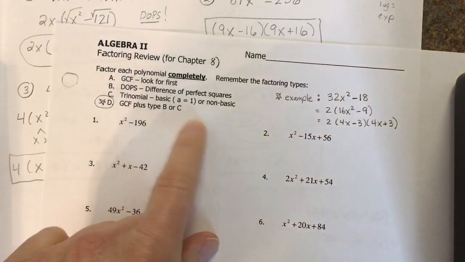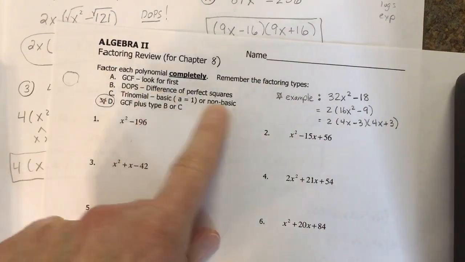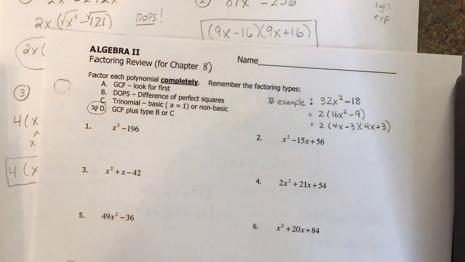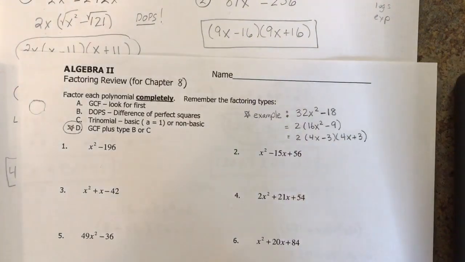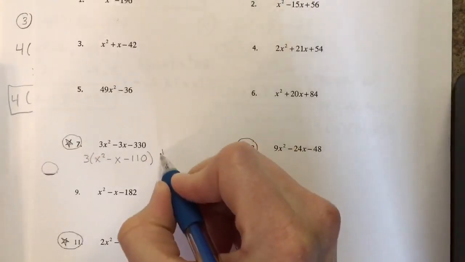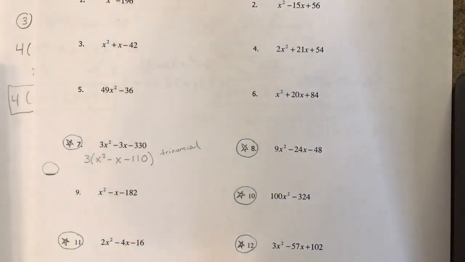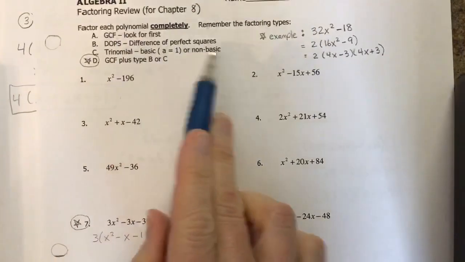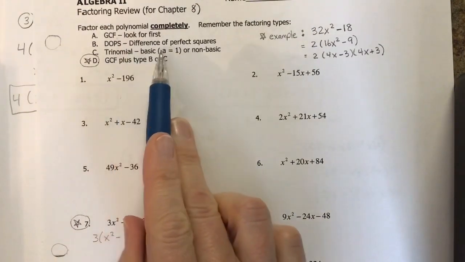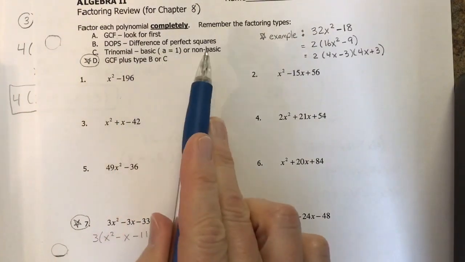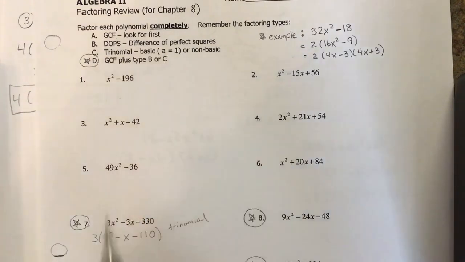Okay. Then keep factoring. It's either a difference of perfect squares. That has to be a binomial. This is not a binomial. This is a trinomial. So no, it's not a difference of perfect squares. So it is a trinomial where a is not 1, or it is 1. No, it's just 1.